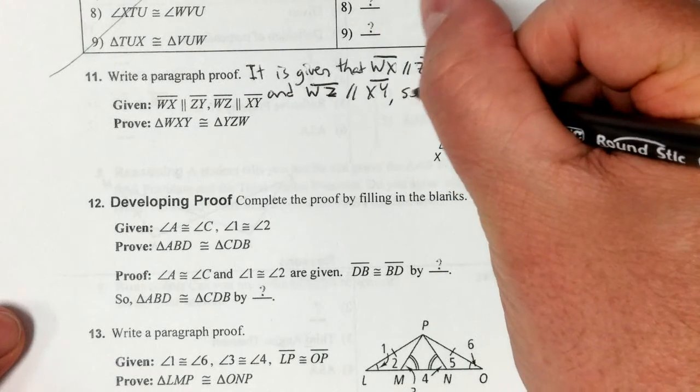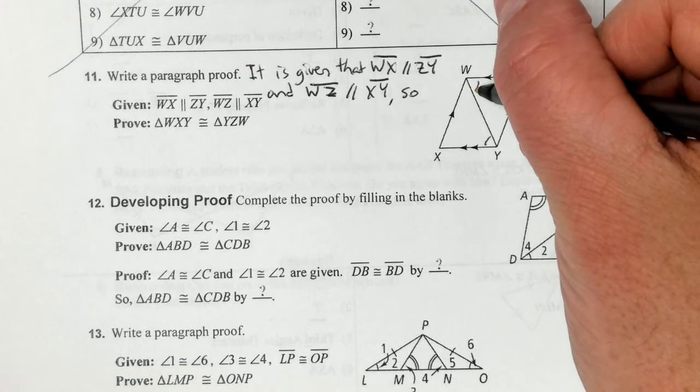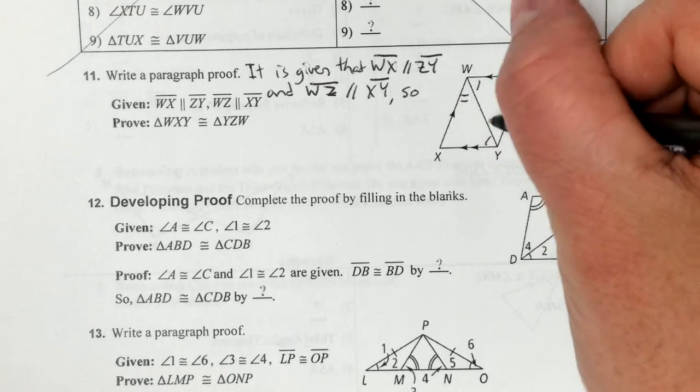So what that means is that this angle equals this one and this angle equals that one.